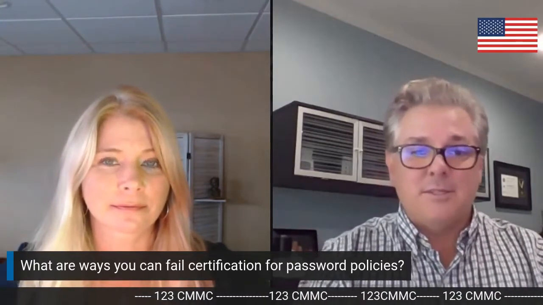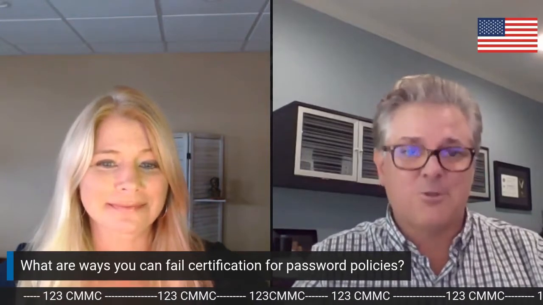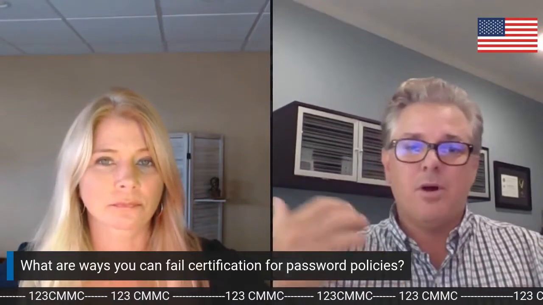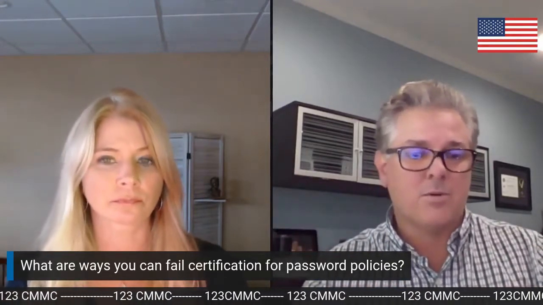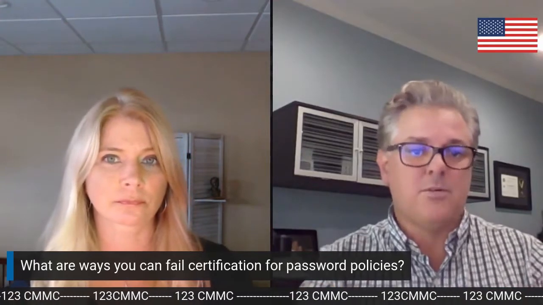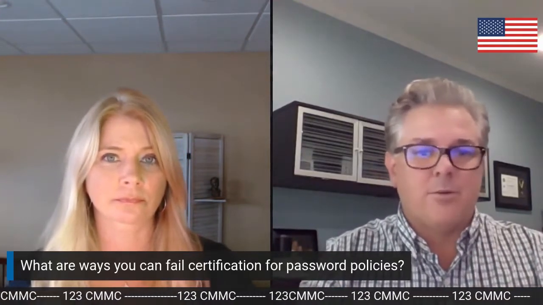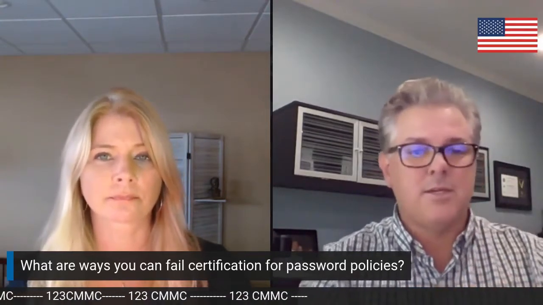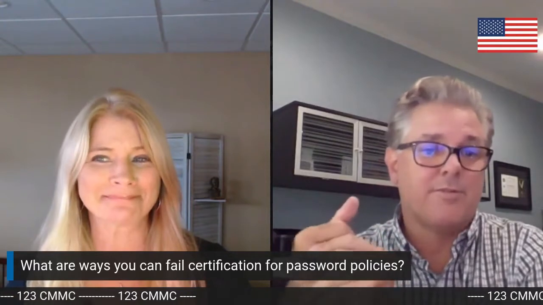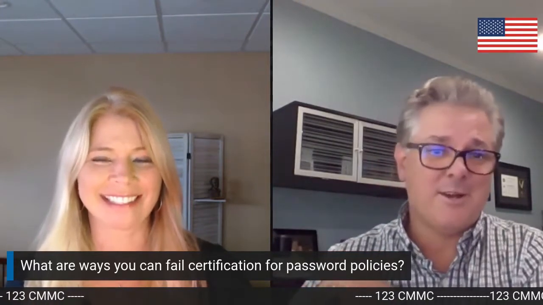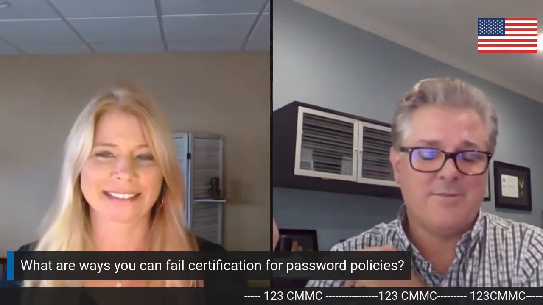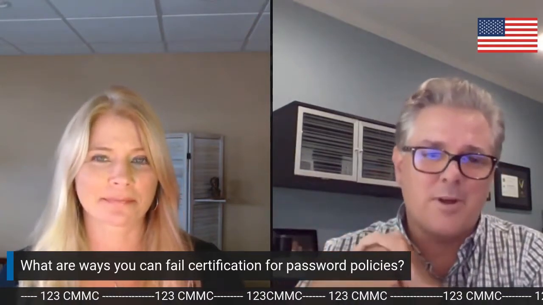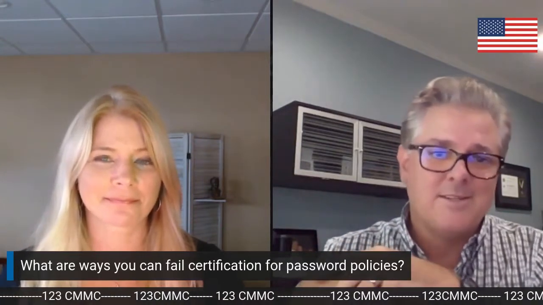Well, step one is if you don't have a policy, you're sure to fail. Another thing is if you've got a written policy, but the configuration of your passwords doesn't match your policy. If your policy says you've got to have at least 12 characters and this complexity, and I go look at your password configuration and you're set to 8 characters and no complexity, and it's not remembering any previous passwords, that's a surefire way to raise a red flag during your audit.